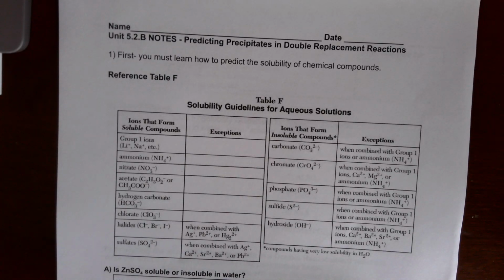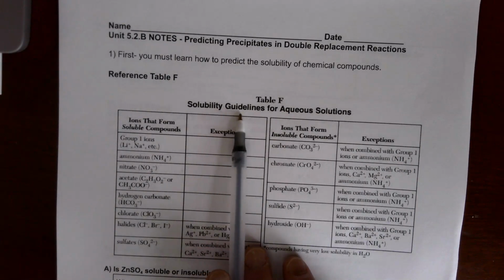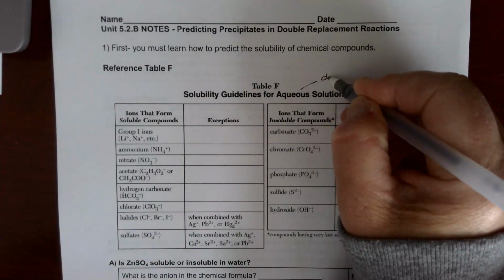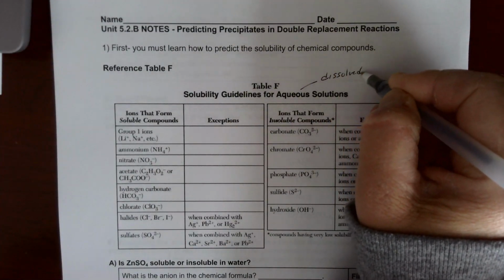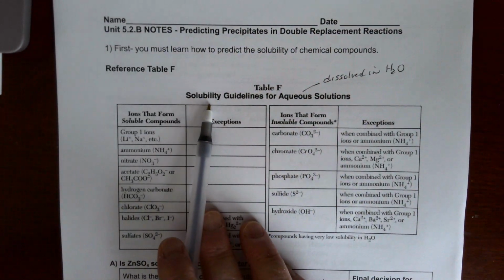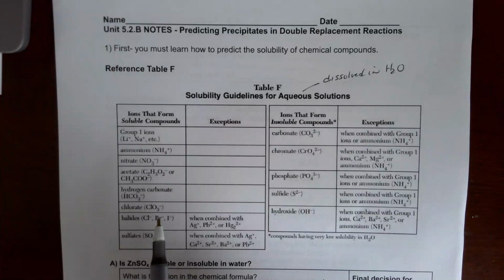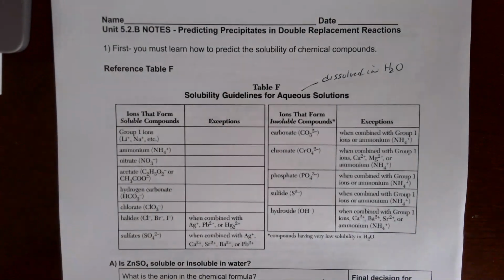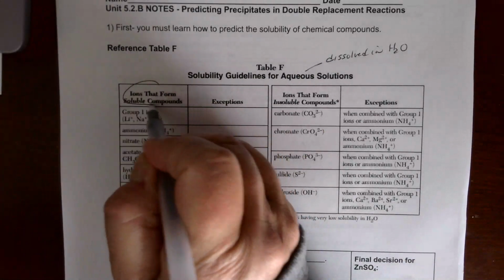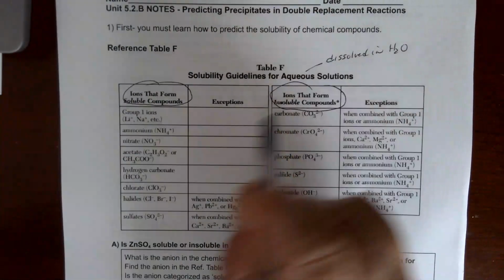So to start, we have to become familiar with how to use reference table F, which are called solubility guidelines for aqueous solutions. Aqueous solutions just means that they are dissolved in water. So we are looking at whether or not these compounds are soluble in water or not. Okay, and so what you need to recognize is this chart has two very different sides to it.